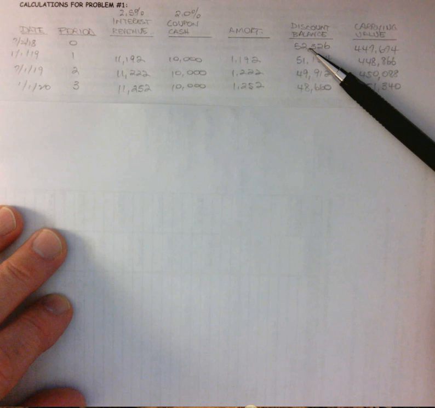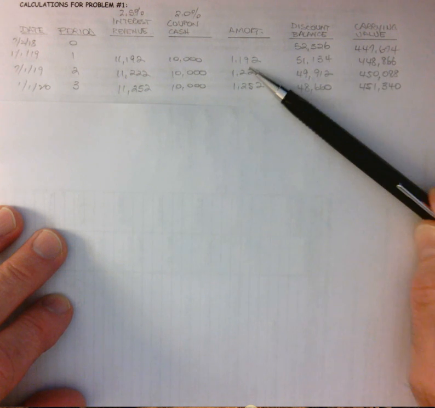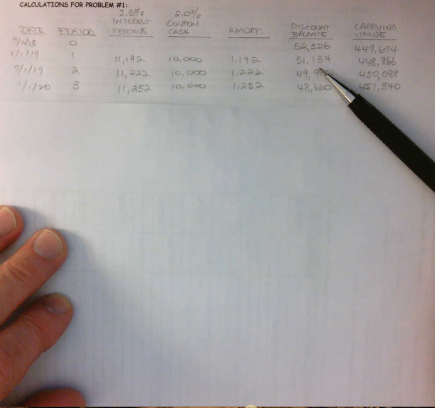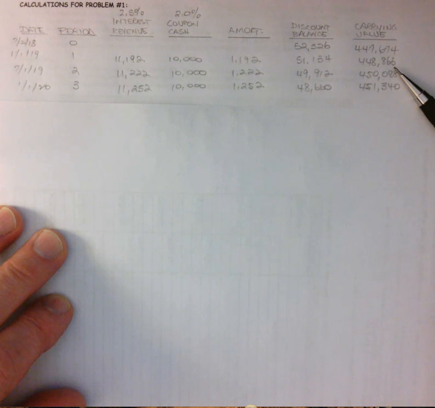So the previous discount on July 2, 2018, period 0, would be $52,326, less the amortization, $1,192, and that would give the remaining discount balance of $51,134. $51,134 taken from the face amount of the bonds, $500,000, would leave the carrying value at the end of the year 2018 at $448,866.